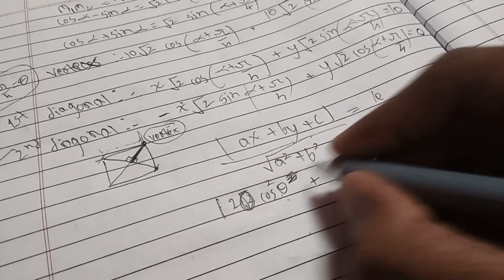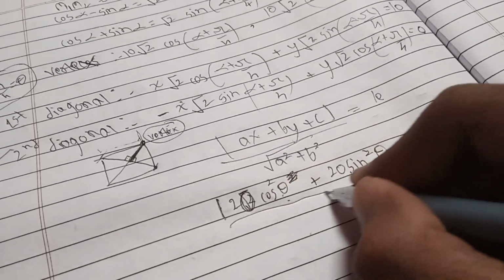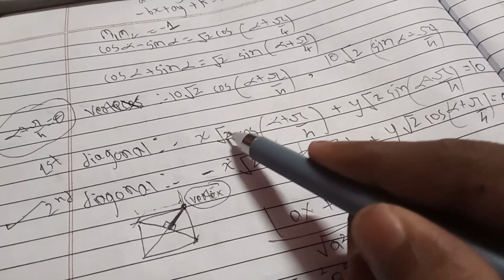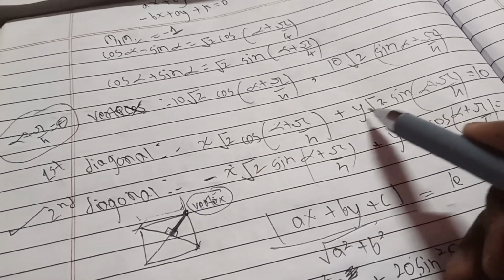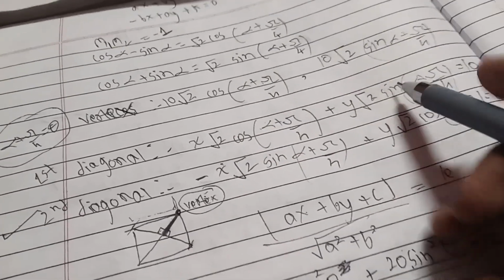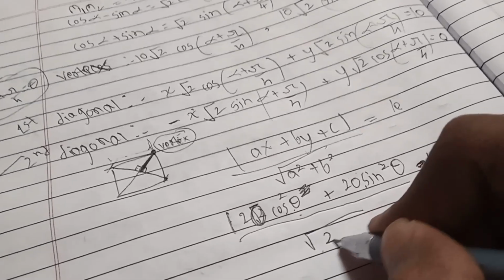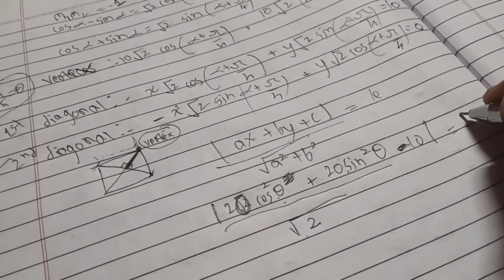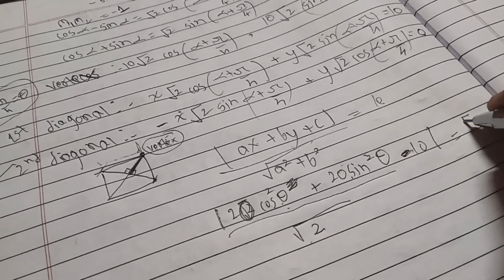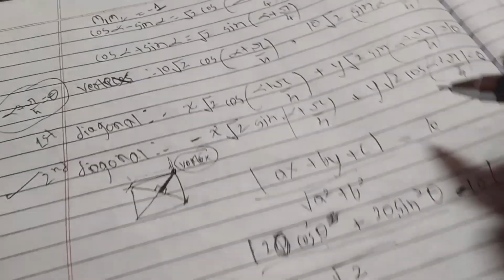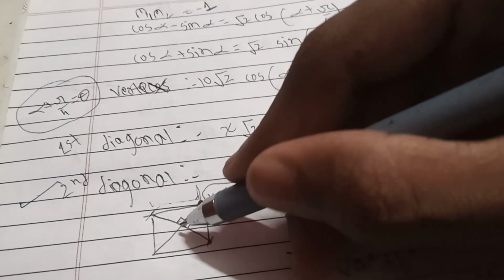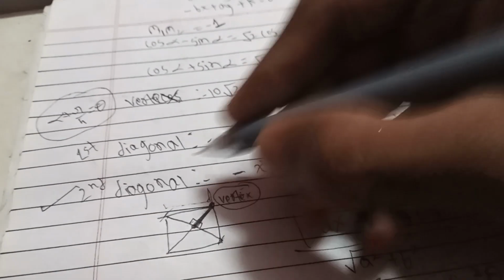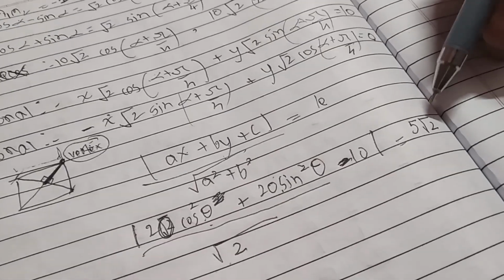So basically this is just modulus of 10 upon root of a square plus b square. This is 2 cos square theta plus 2 sine square theta, which is 2. So my length is 10 by root 2. 10 by root 2 is 5 root 2. So we have distance of all vertices from midpoint, that is 5 root 2.